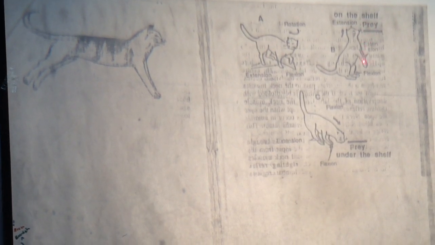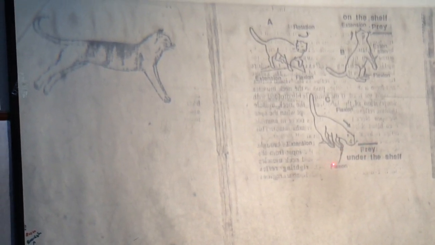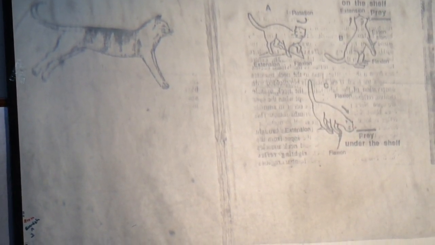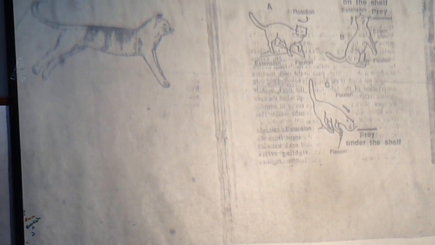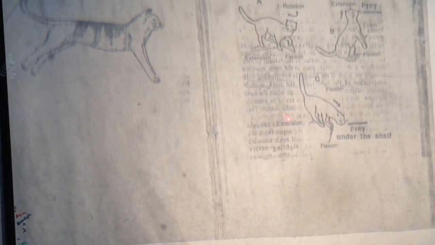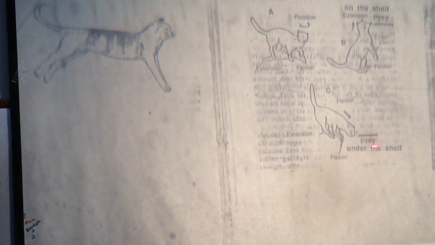Now in this figure, the meat is under the shelf, and the cat has to flex the neck towards the sternum. So the forelimbs are flexed and the hind limbs become extended. These are the postures when the cat wants to pick the prey from over the shelf and then under the shelf.